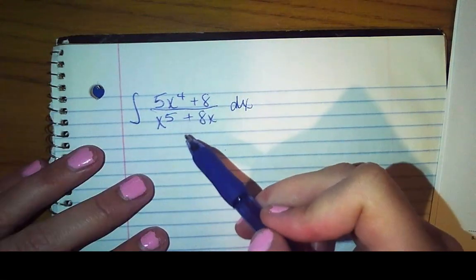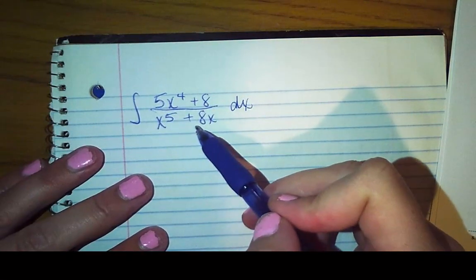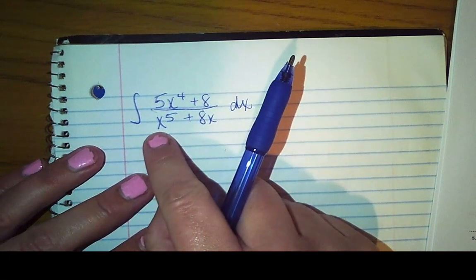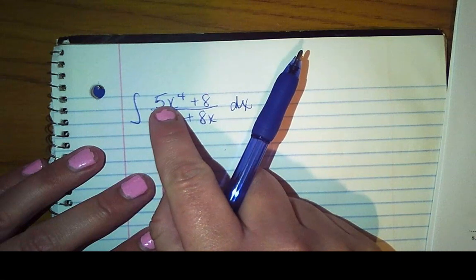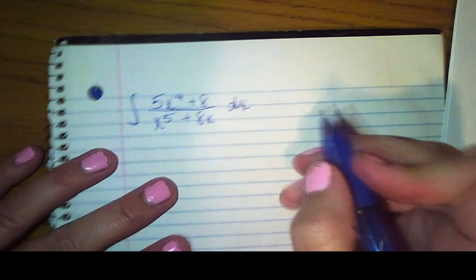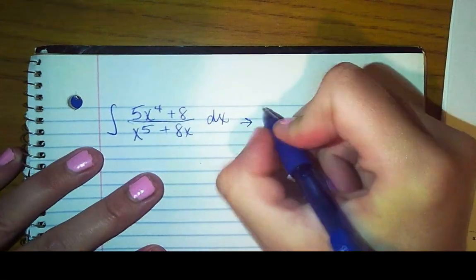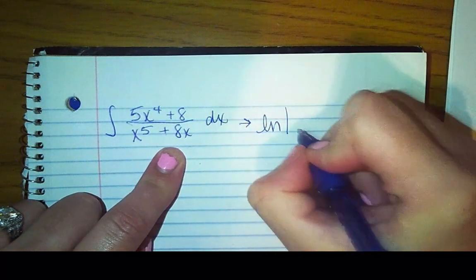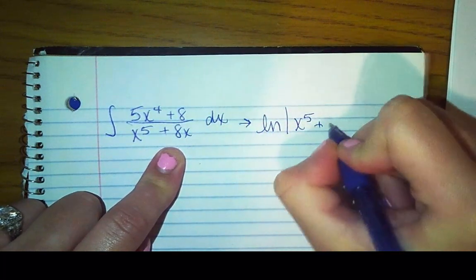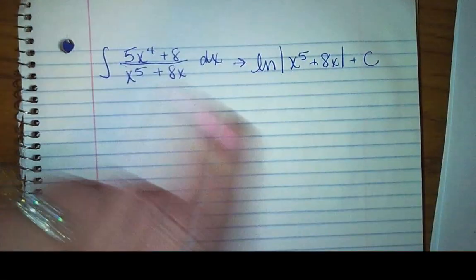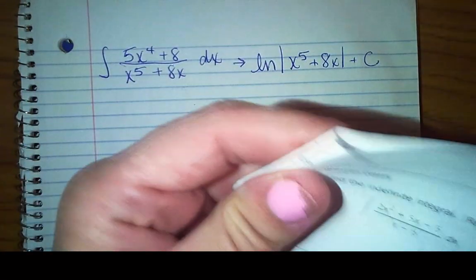But first thing I ask myself is the derivative of the bottom in the top? Well, what's the derivative of the bottom? The derivative of x to the 5th is 5x to the 4th. The derivative of 8x is 8. So the derivative of the bottom is in the top, which means I don't have any balancing or anything. So when I do the integration, I get the natural log of x to the 5th plus 8x plus capital C.